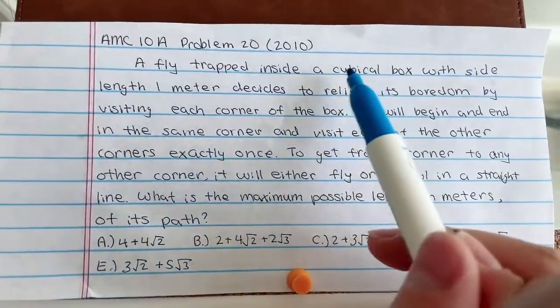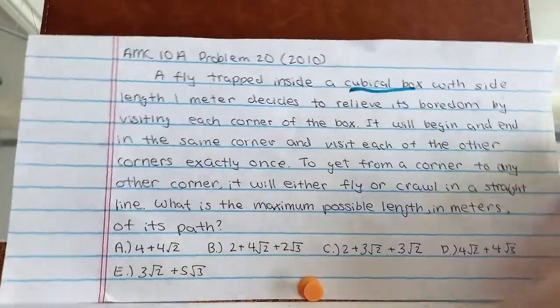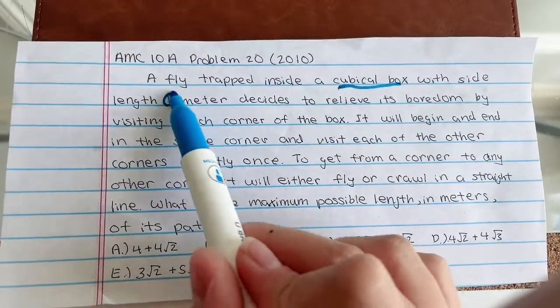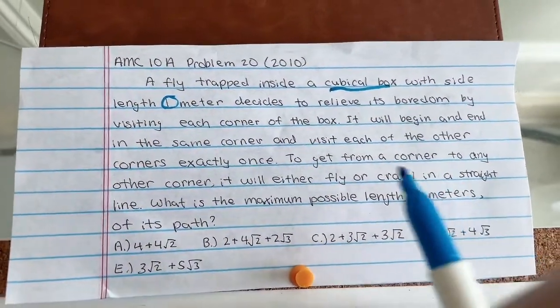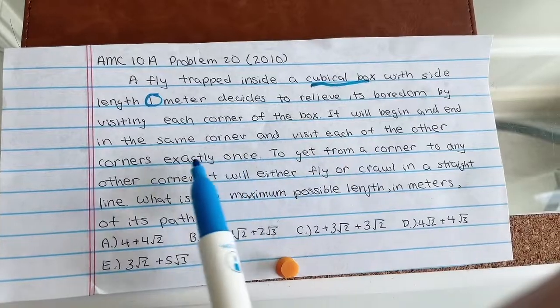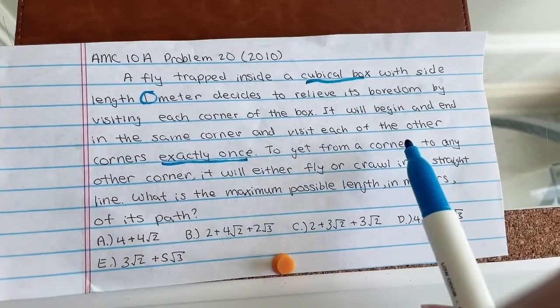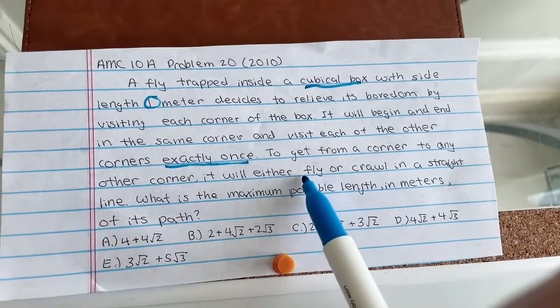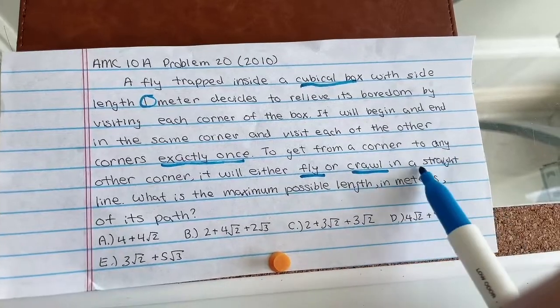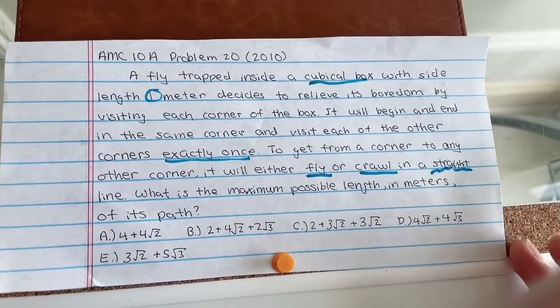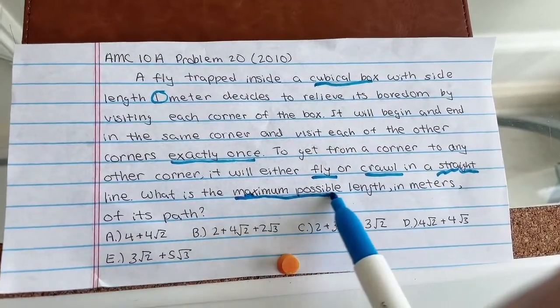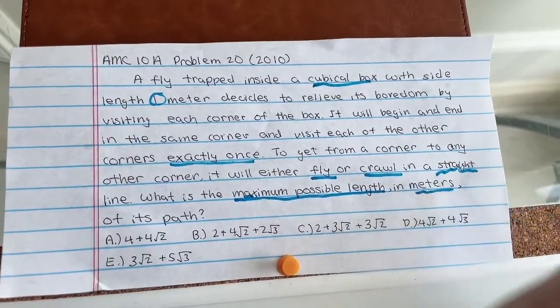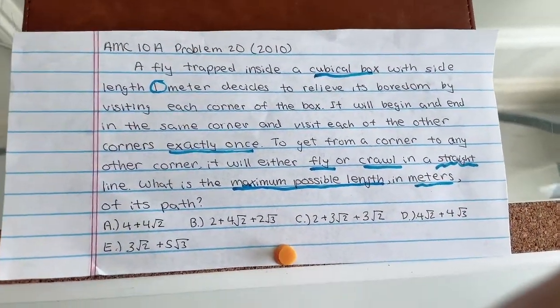So we know that it is a cubical box and the side length is 1 meter. And then it has to visit all the corners exactly once. So it can only fly or crawl, but it has to be in a straight line. And then it's asking for the maximum possible length. And here are the answer choices.